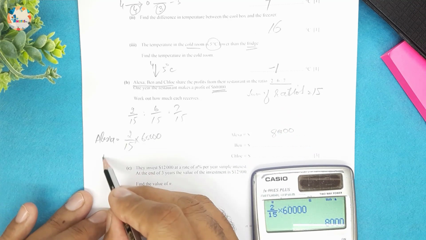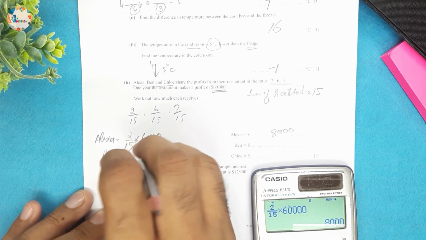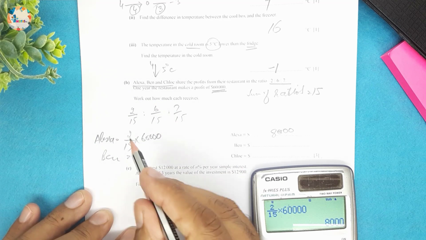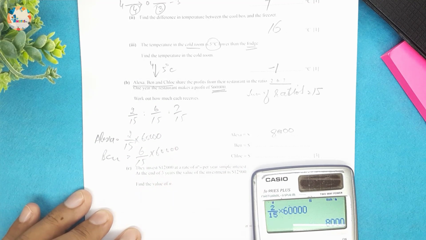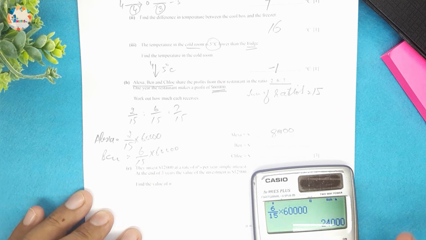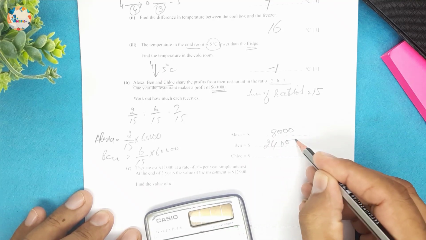Then for Ben it will be basically 6 over 15. So 6 over 15 of 60,000. So we can change the number 6 over here, and this calculation will be 24,000. So this will be 24,000.